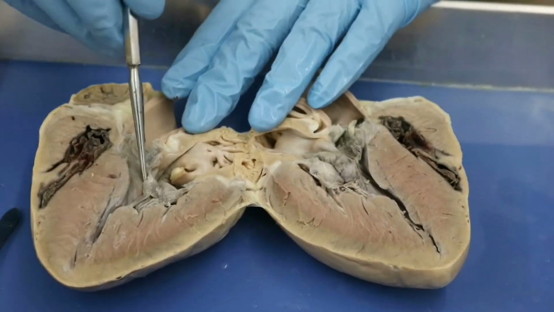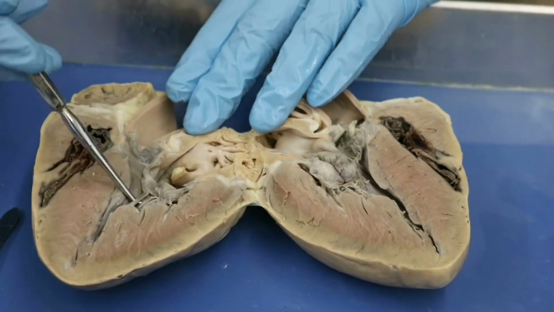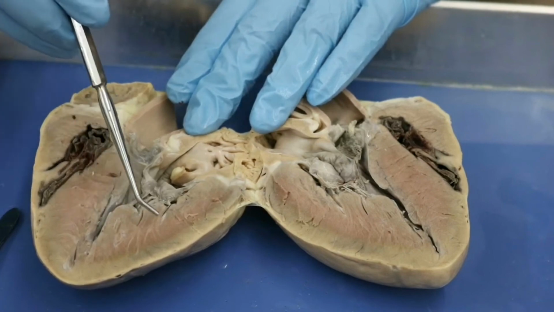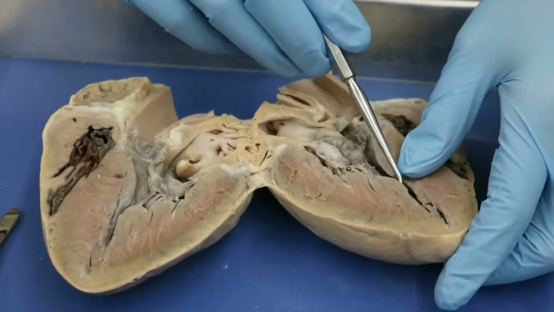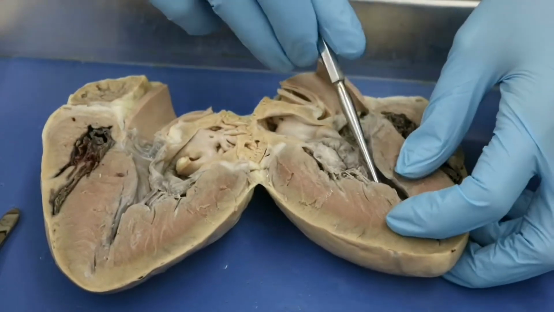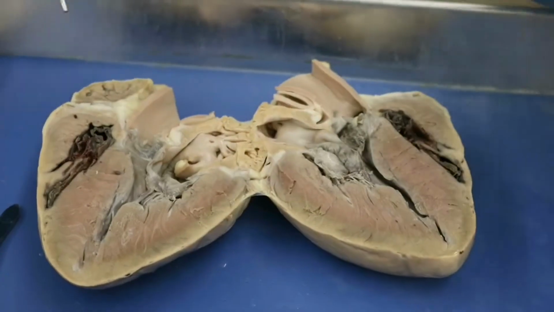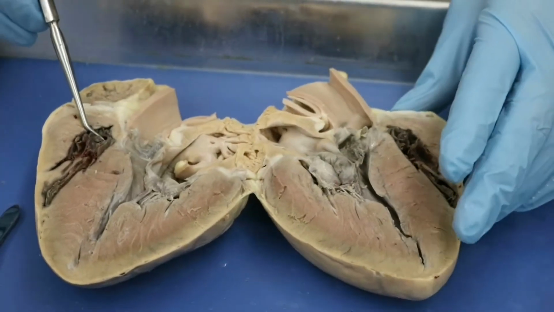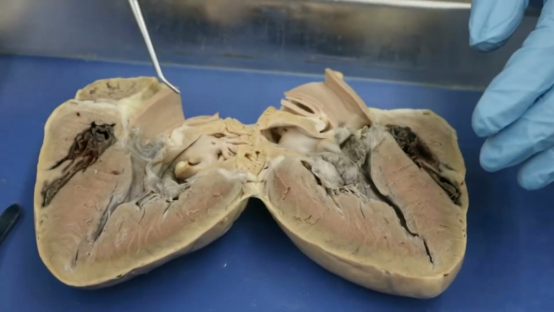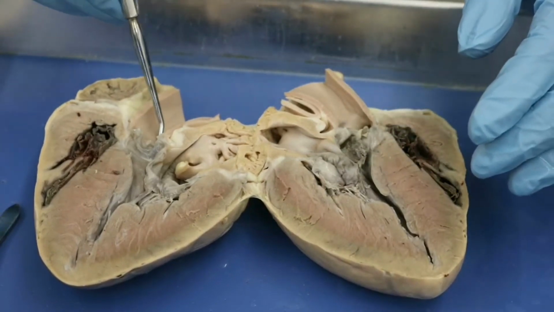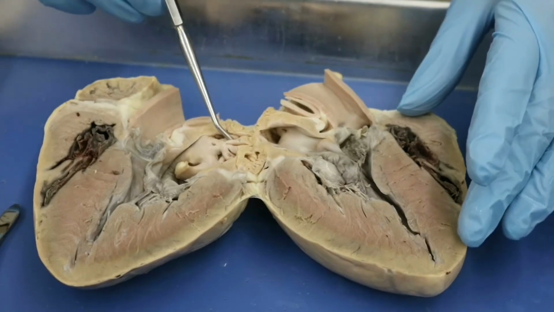We also can see very nicely here, this is our tricuspid valve. These are our chordae tendineae, and we have our papillary muscles here. We can't see the trabeculae carneae very well on this one. We'd have to cut back some of these papillary muscles. They're just a little bit too much in our way.